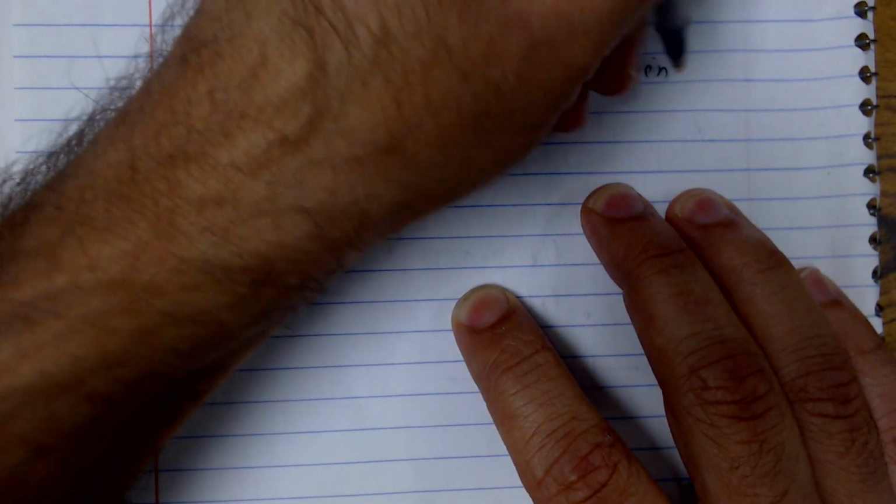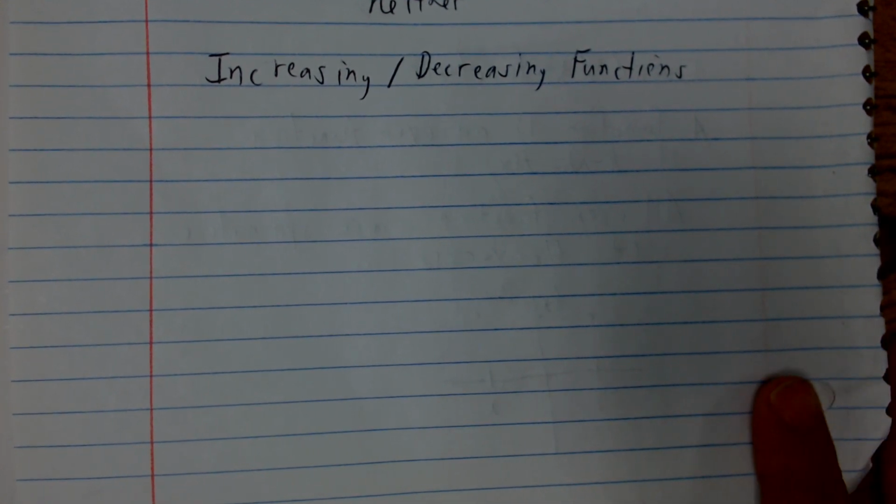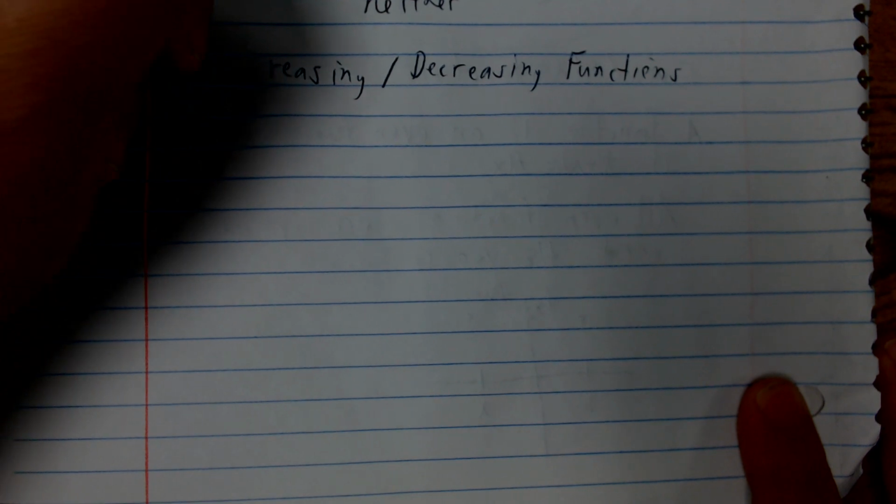Okay, so let's define what it means for a function to be increasing. Like I said, the notation here, or the way it's described, might be a little weird to you, but don't worry, we'll go over it. And then the decreasing definition will pretty much be trivial. So here's what we say.